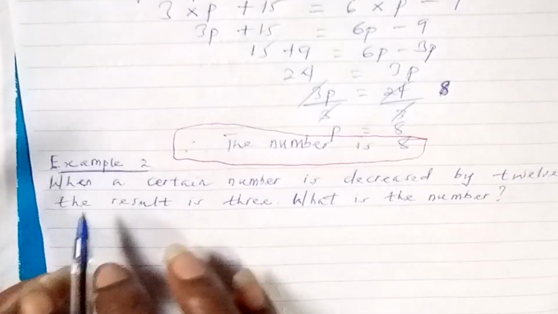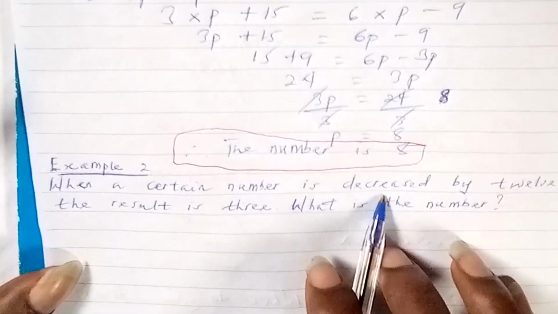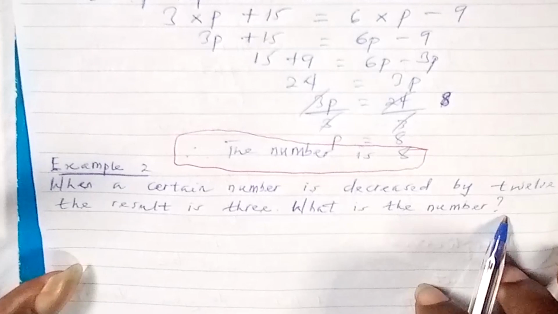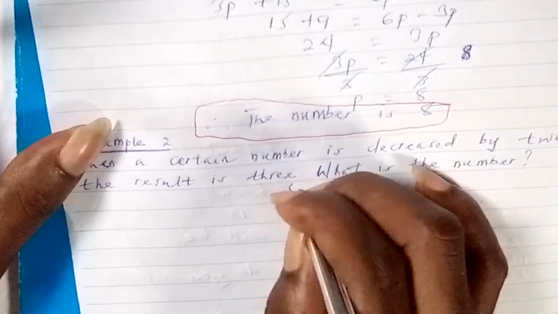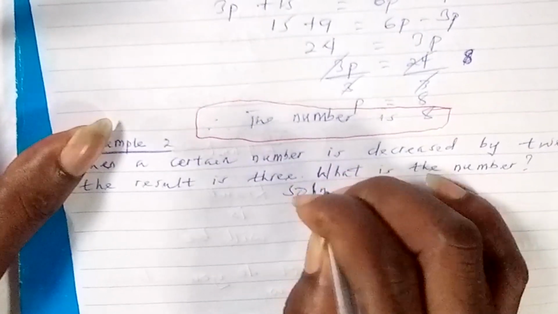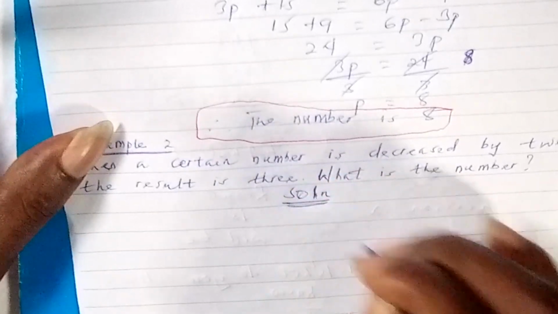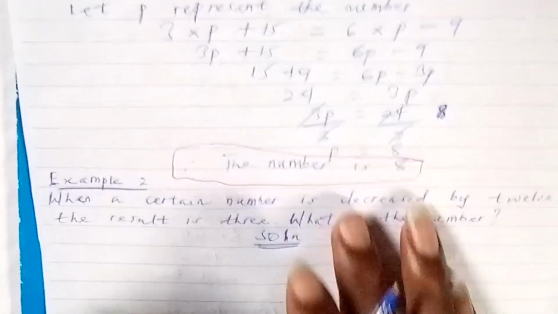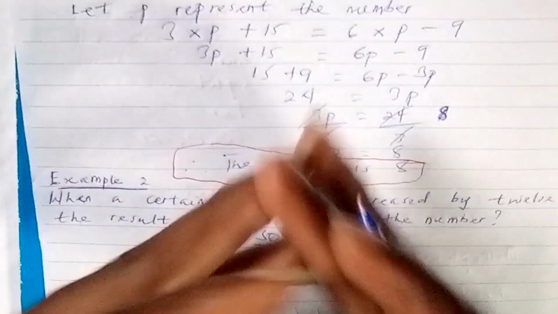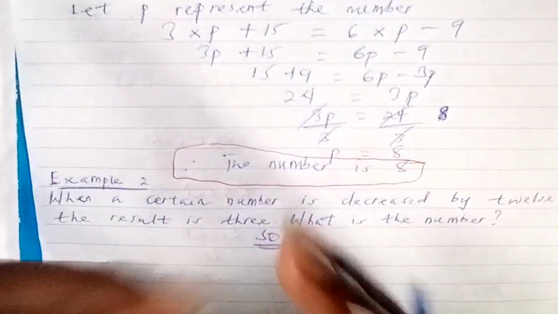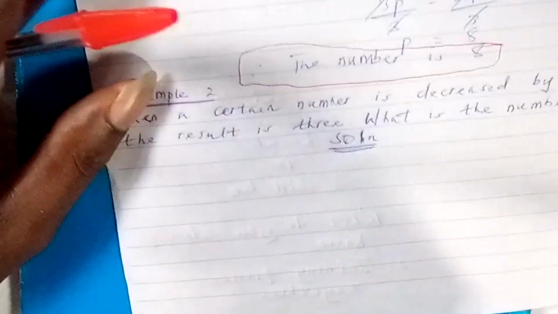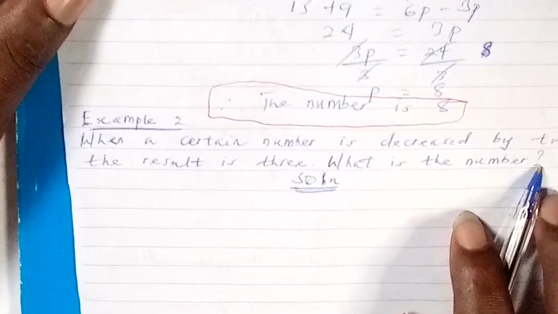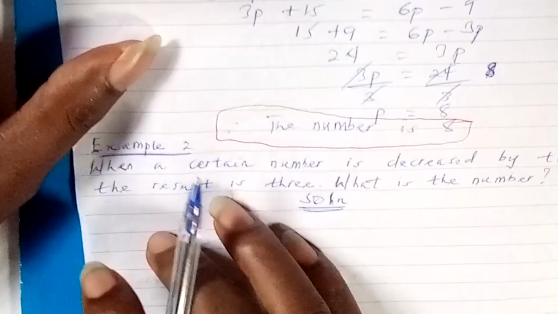Example 2. When a certain number is decreased by 12, the result is 3. What is the number? So for this one, we will still apply the two strategies. That is what we know already and joining pieces together before we come to the actual solution. So what do we know already from this particular word problem?